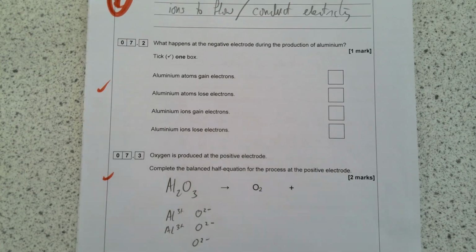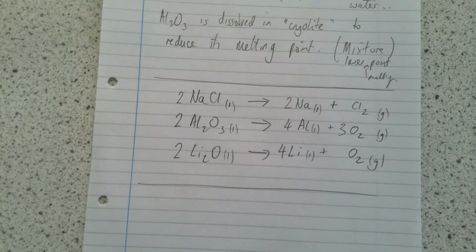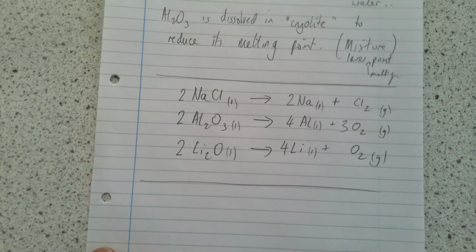So to have an even number of charges, you've got 6 pluses and 6 minuses, so that's aluminium oxide. Oh, this is a half equation. Oh, I messed up. Ignore what I just said there. Forget that. Right, okay, so let's do a little bit on electrolysis and we'll come back to half equations.